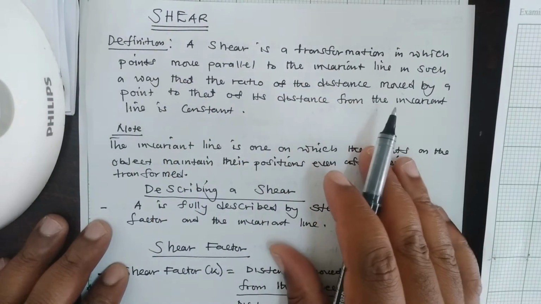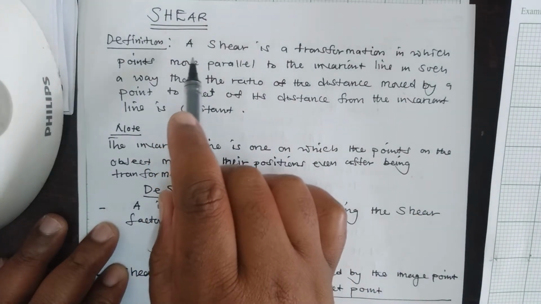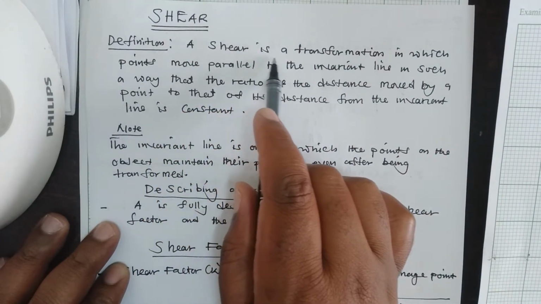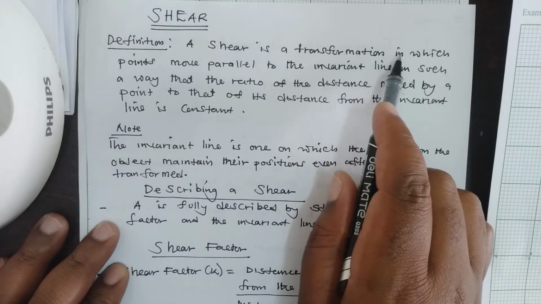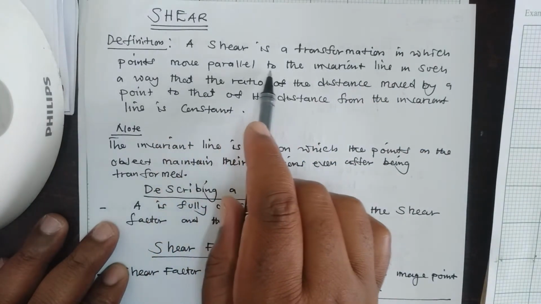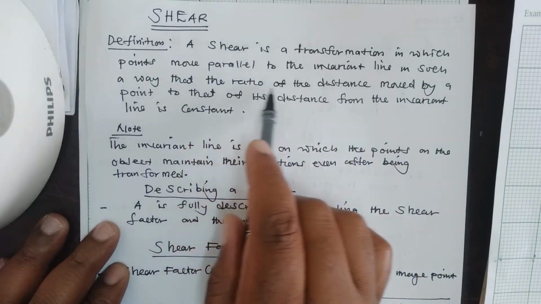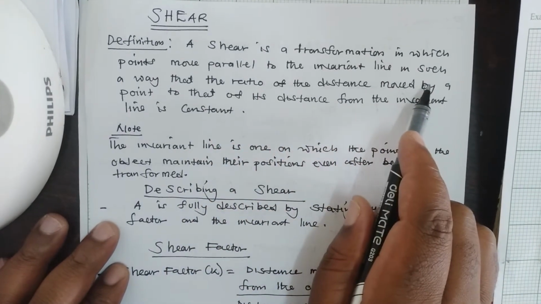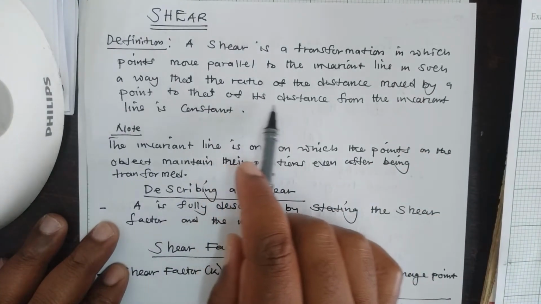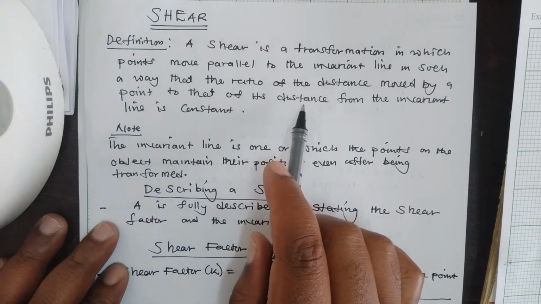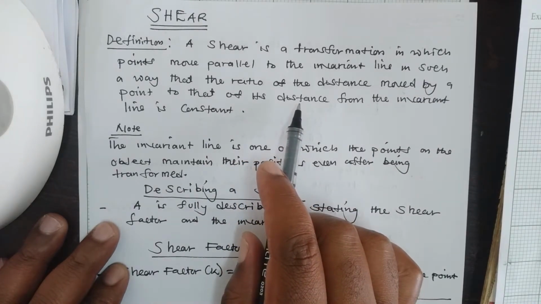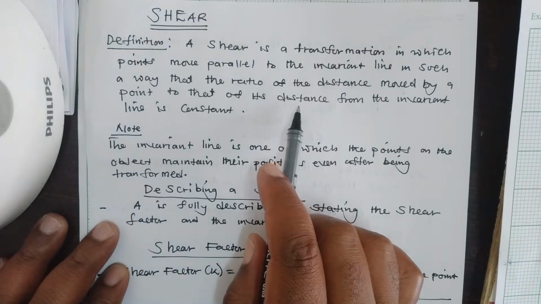Okay, so by definition we are saying a shear is a transformation in which points move parallel to the invariant line in such a way that the ratio of the distance moved by a point to its distance from the invariant line is constant.